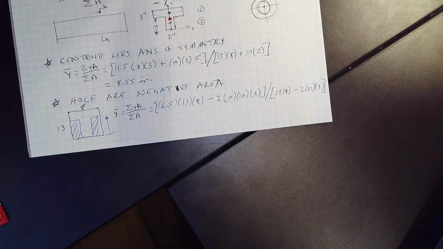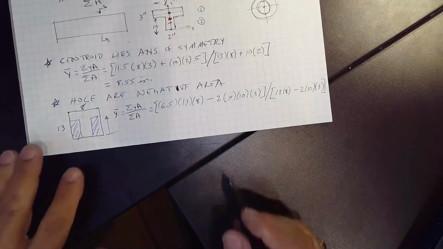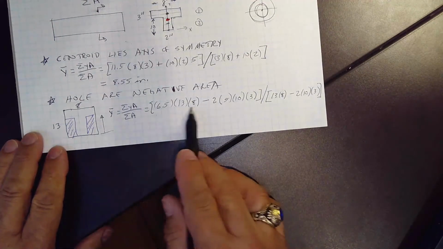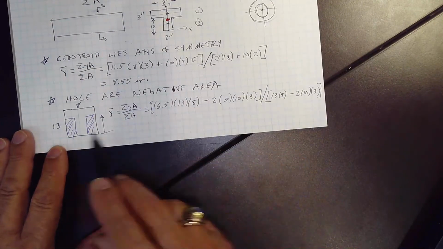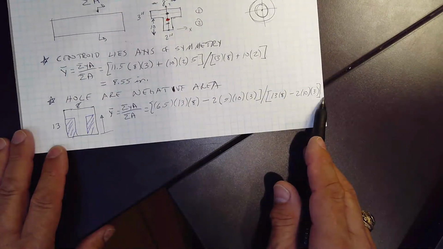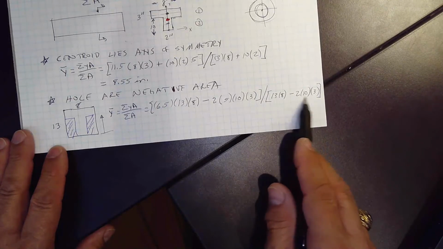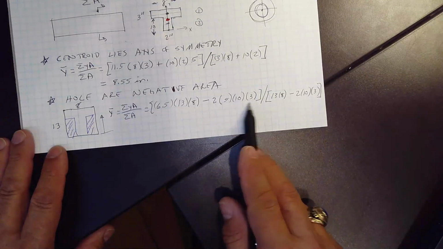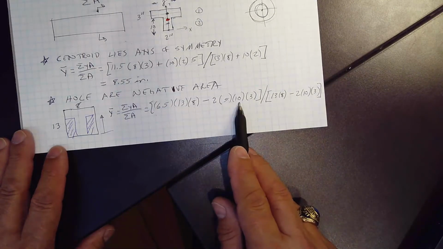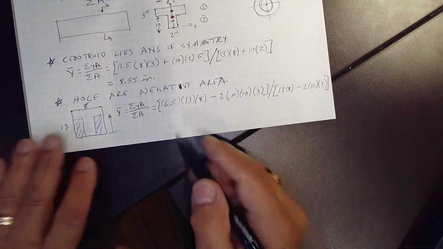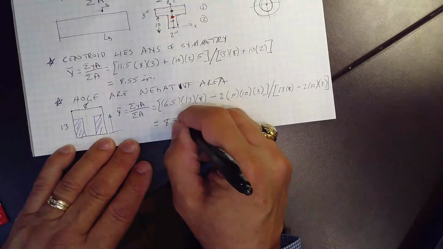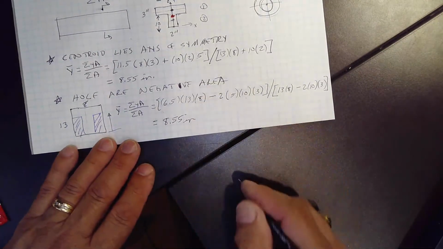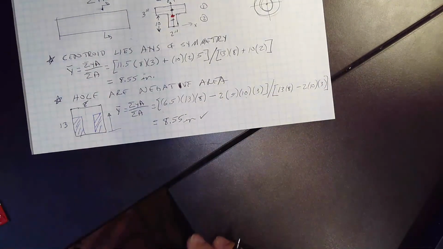Okay? So again, we took the whole block, that's this one, and this area here, minus the 2 pieces that we're subtracting out. So this is subtracting out the area. This subtracts out the YA. And then we do the calculations, and sure enough, it comes out 8.55 inches. So same answer. Good. 2 different ways.